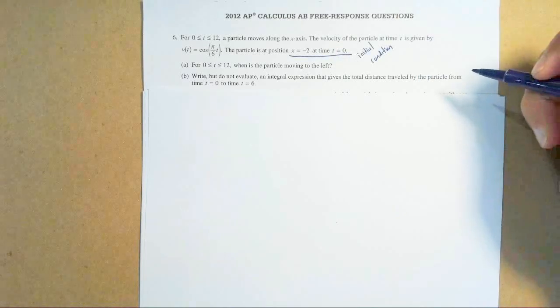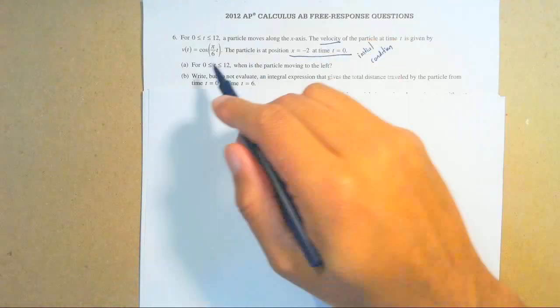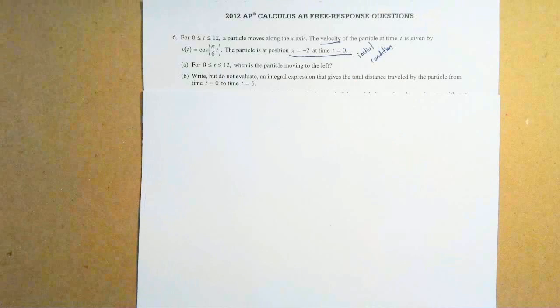Another thing we need to notice is they gave us the velocity, which is cosine of pi over 6 t. So we can go backwards to a position equation, and then we can go forwards to an acceleration equation. So let's go ahead and do the first part of the question.